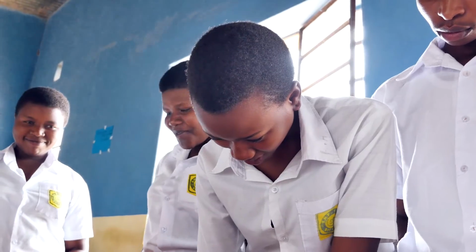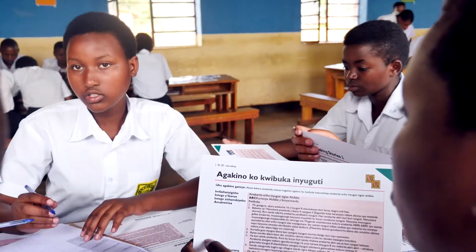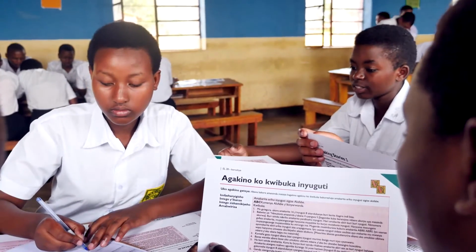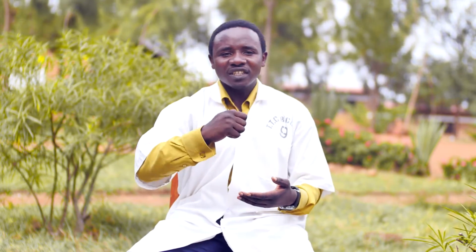When we are using active methods, we see the student teachers free to express themselves, creative now to find their own ideas. Because before, it was like reading the text of what the teacher has given, and sometimes giving the same content.